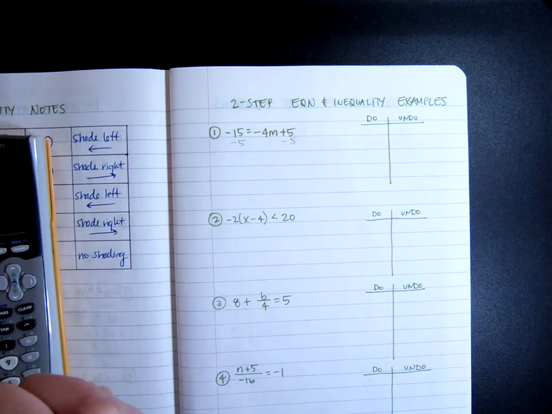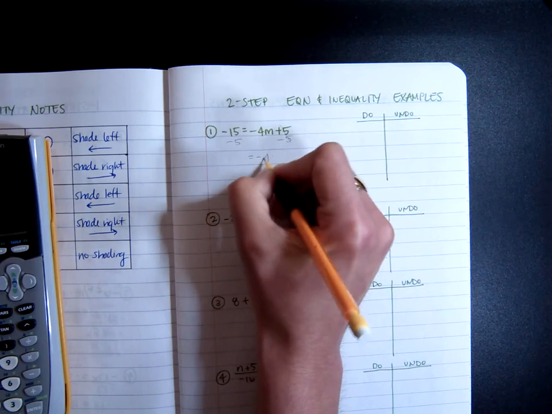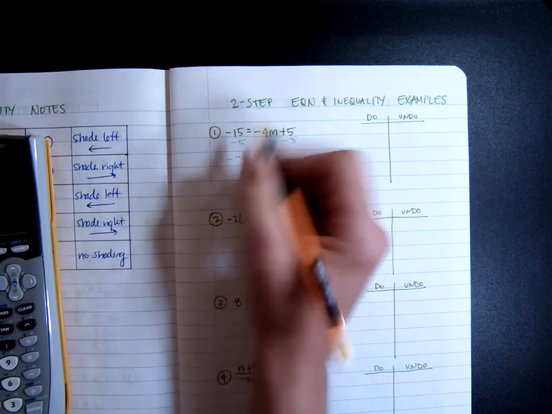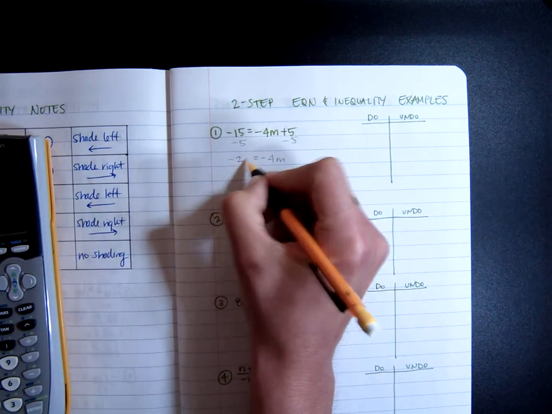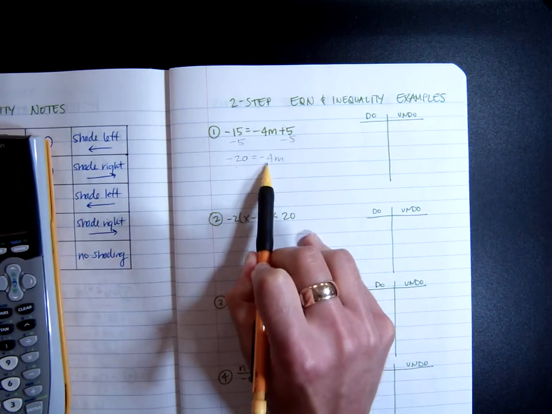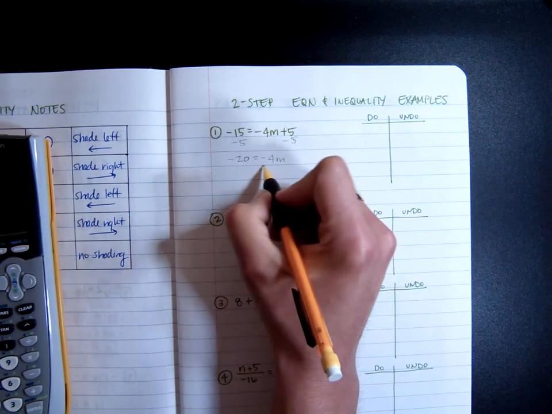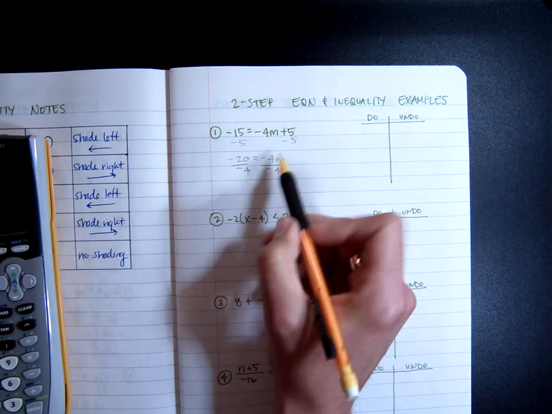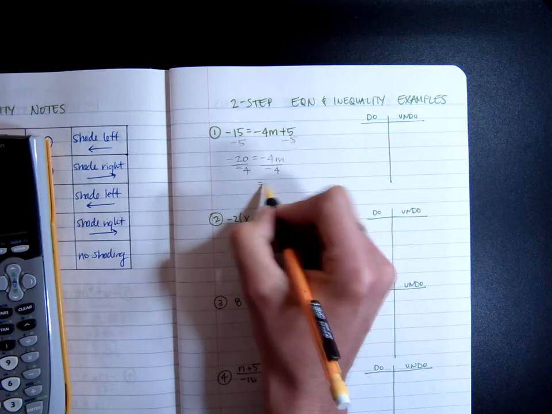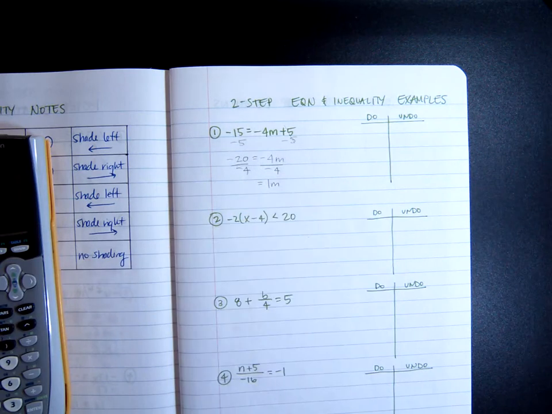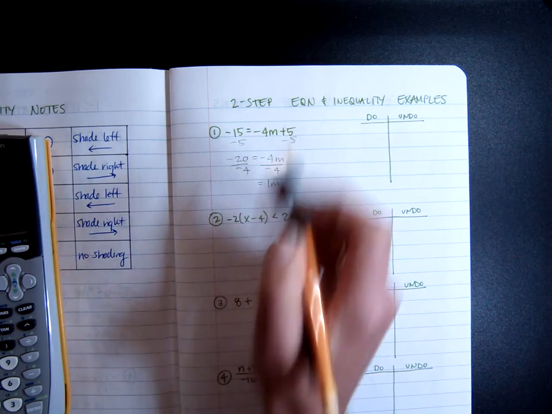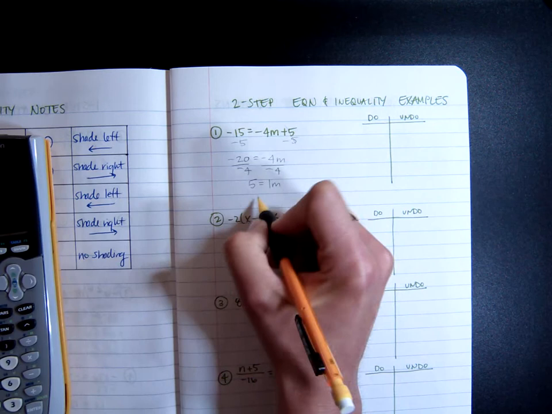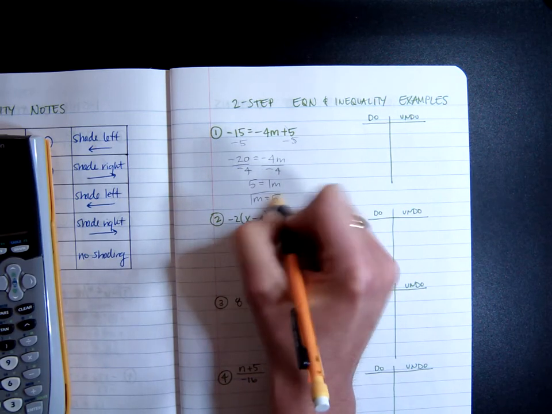Over here, they go to 0. Bring down my negative 4m. And then negative 15 minus 5 is going to give me negative 20. Now I have negative 4 times m, so I'm going to undo multiplication by using division. Negative 4 divided by negative 4 gives me 1, so I have 1m. And then negative 20 over negative 4 gives me positive 5. So my final answer, m equals 5.